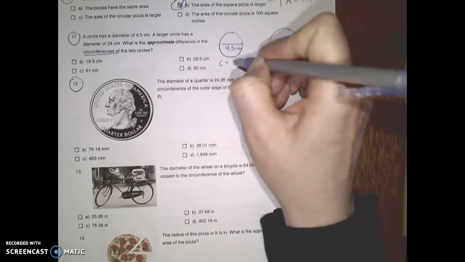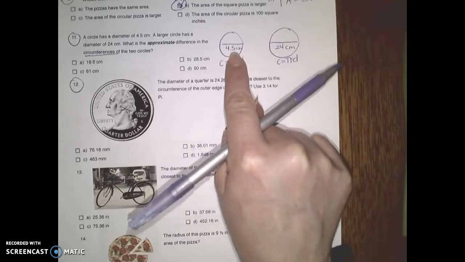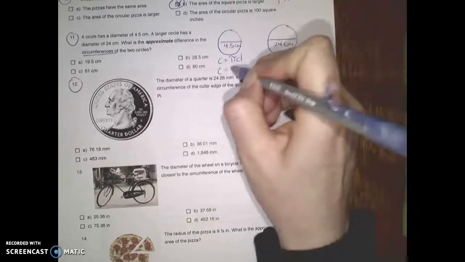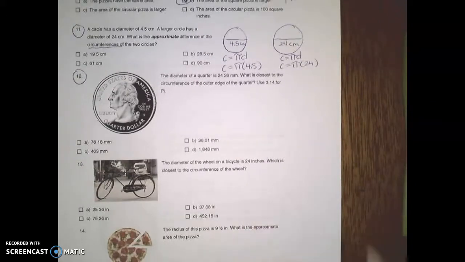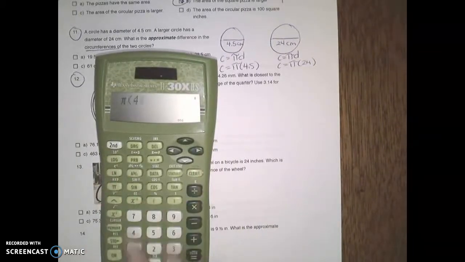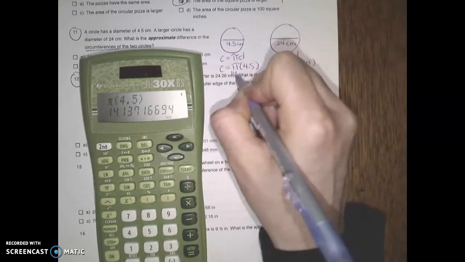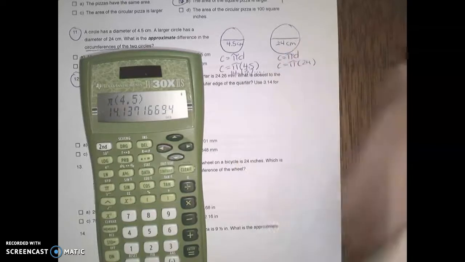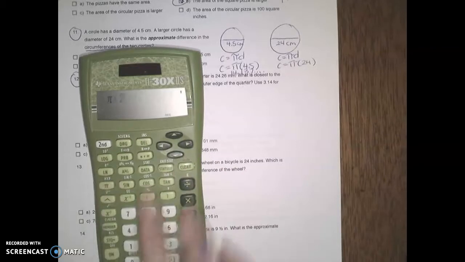So our circumference formula is C equals pi d. Nice thing here is we have the diameter for both. So I'm just going to plug in the diameter for both. All right, now I'm grabbing my handy dandy calculator here. Pi times 4.5 is, I'm going to squeak this in here, 14.137 dot dot dot. Off to the right here, pi times 24.